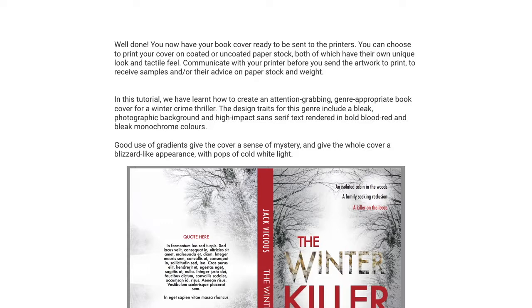In this tutorial, we've learned how to create an attention-grabbing, genre-appropriate book cover for a winter crime thriller. The design traits for this genre include a bleak, photographic background and high-impact sans serif text rendered in bold, blood red and bleak monochrome colours. Good use of gradients gives the colour a sense of mystery and give the whole cover a blizzard-like appearance with pops of cold white light. Well, good luck in the future, because that's the end of our lessons.